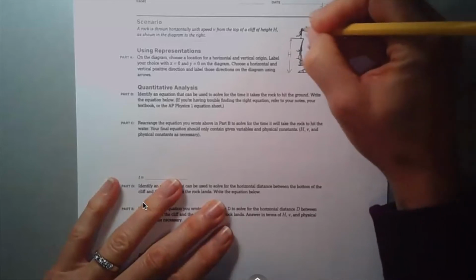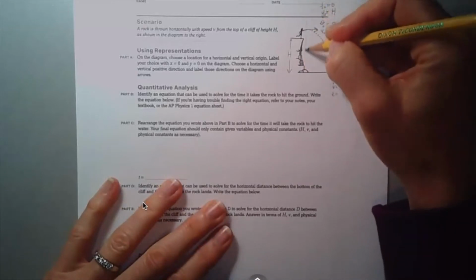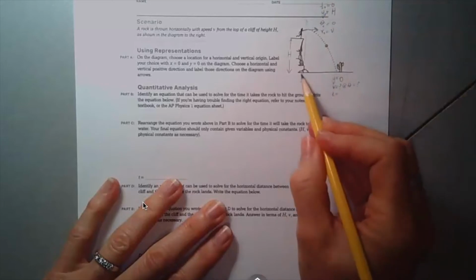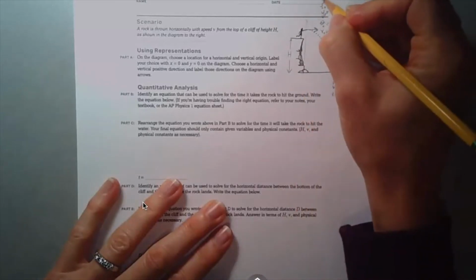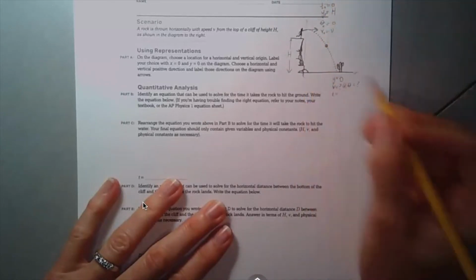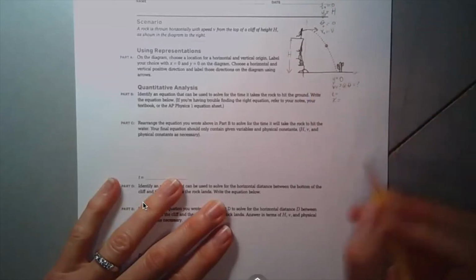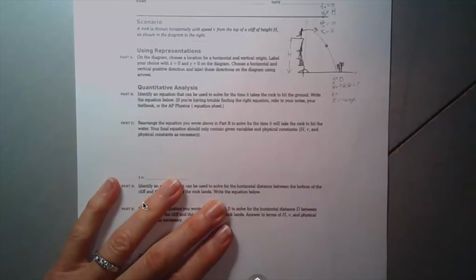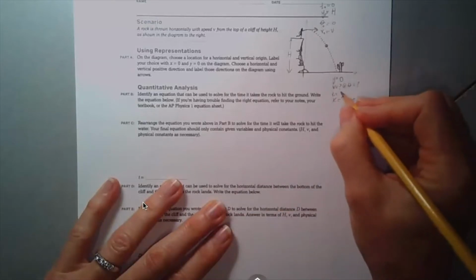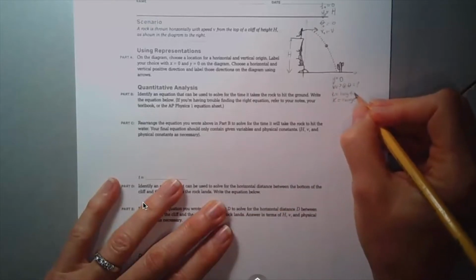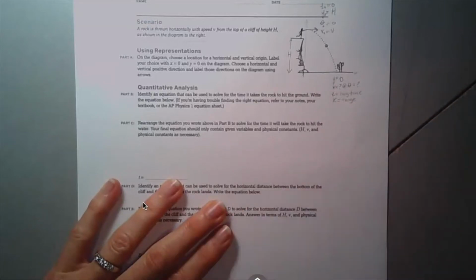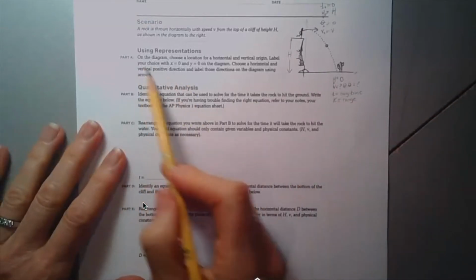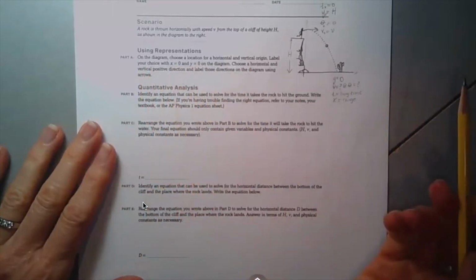And what you're doing for all projectiles is you're saying, here's your coordinate system. So this x initial, we're at 0 here. And this x at the end, we also don't know, but this has a name. It's called the range. And this is called hang time, the amount of time it's in the air. So you want to label all those things. And that's kind of what's going on in Part A.